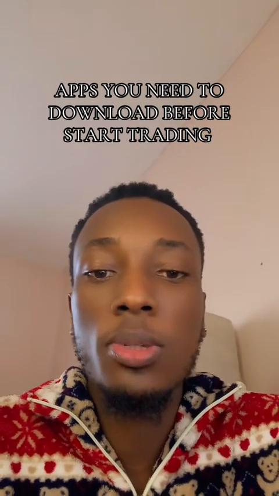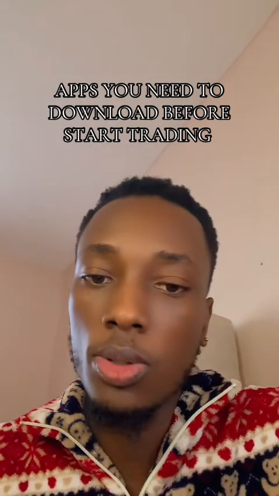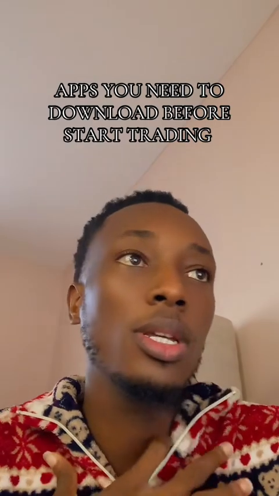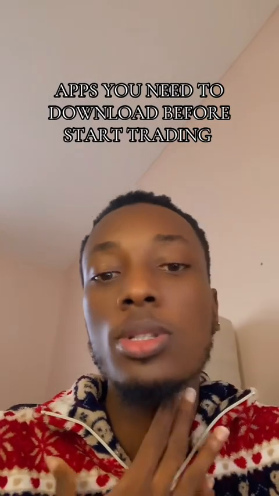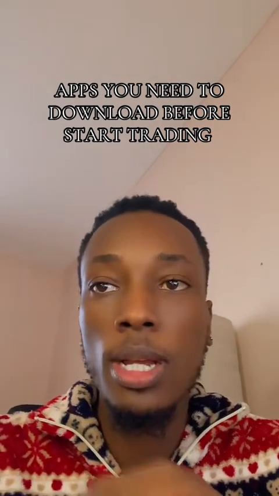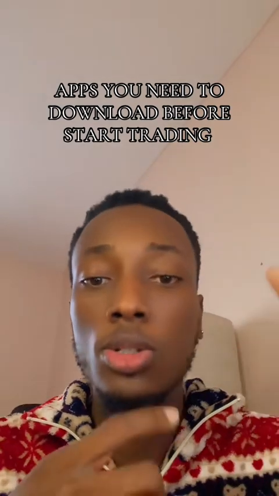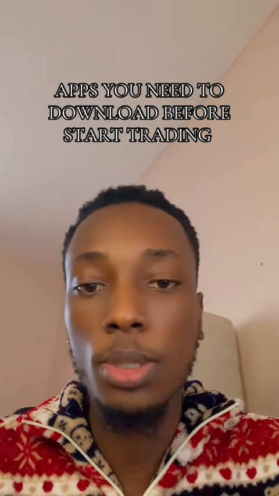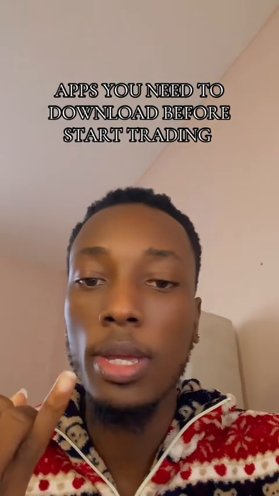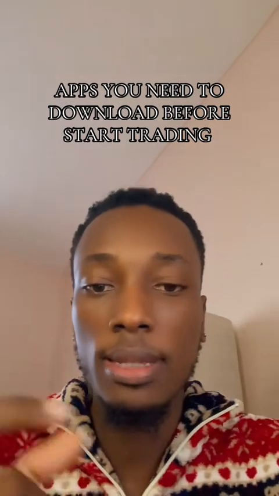So today I'm going to be telling you guys, mostly for beginners, what apps you need to download before you start your trading journey. So let's just go straight to the point. First thing first, what you need most is called MT5. And what is MT5? MT5 is the one that helps you to easily place buy, sell, withdraw and all that. You can also do that on your broker, but MT5 is what people mostly use. And it's not only MT5, we have MT4, we have MT5, we have cTrader and all that, but the one that people mostly use nowadays is MT5.